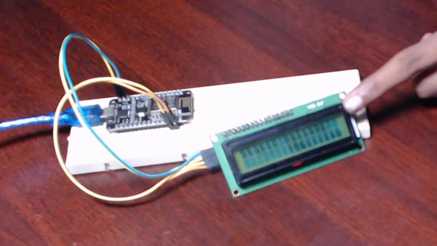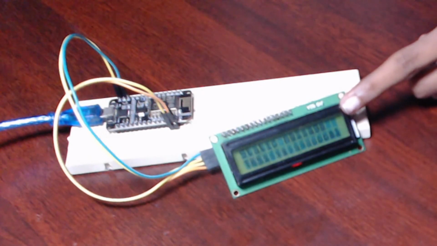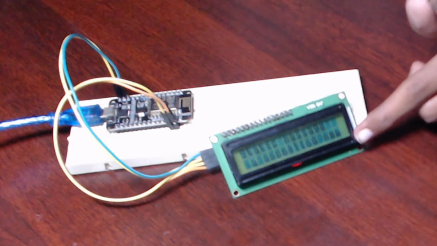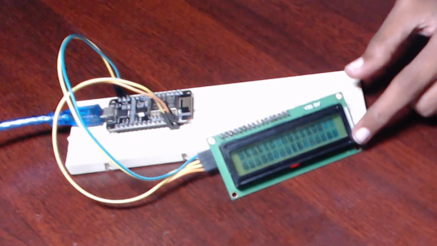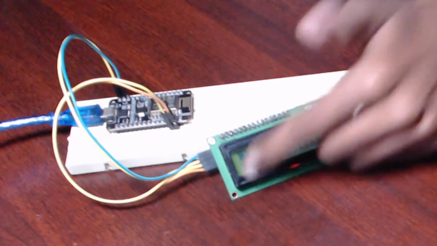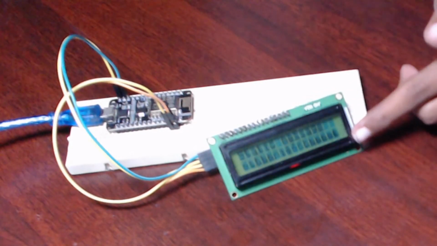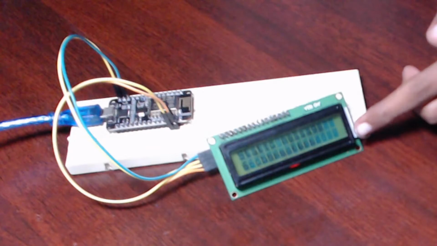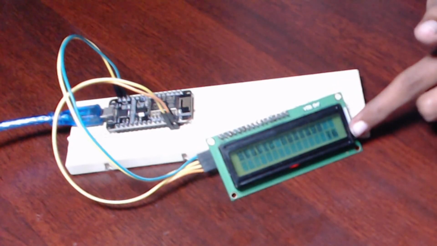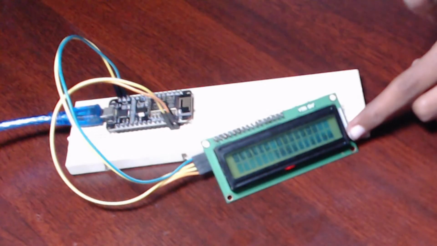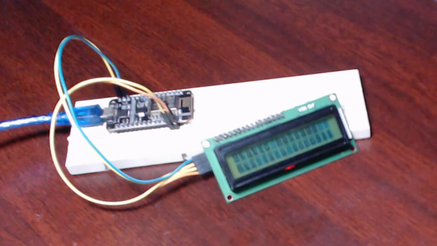See, in the first row it will print a static message, and in the second row it will print the scrolling text that we have mentioned in the program, which is this is a scrolling message with more than 16 characters. It's running. Are you able to see the static message in the first row and the scrolling text in the second row? Is this visible to you?